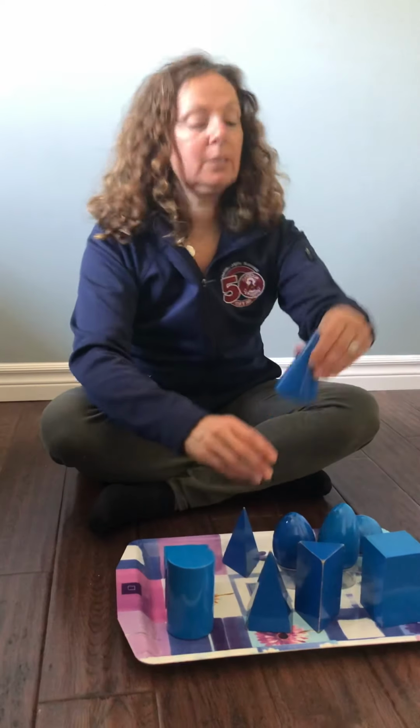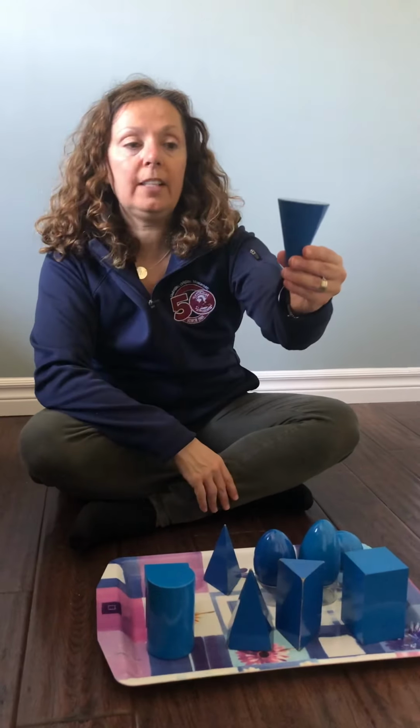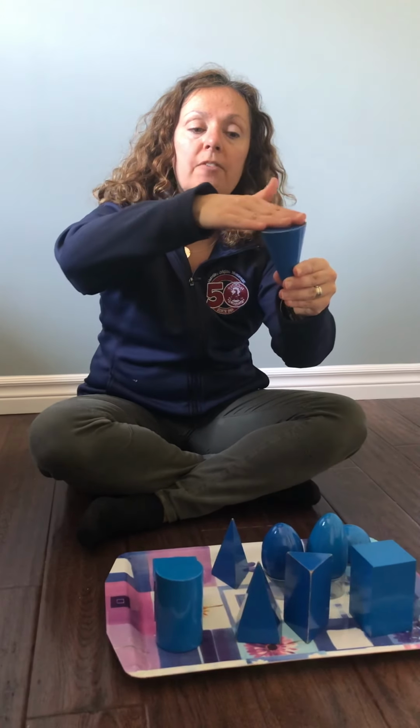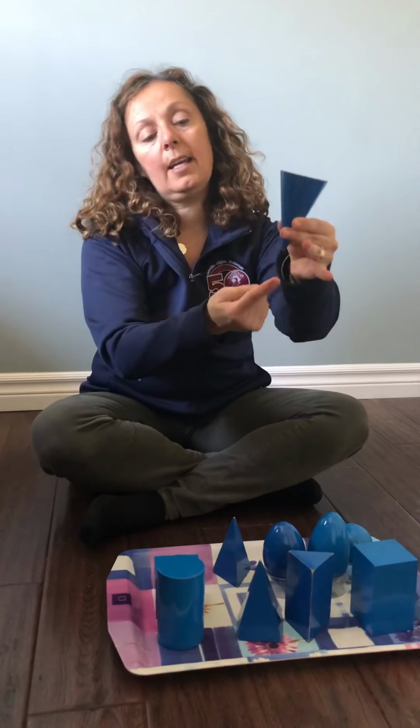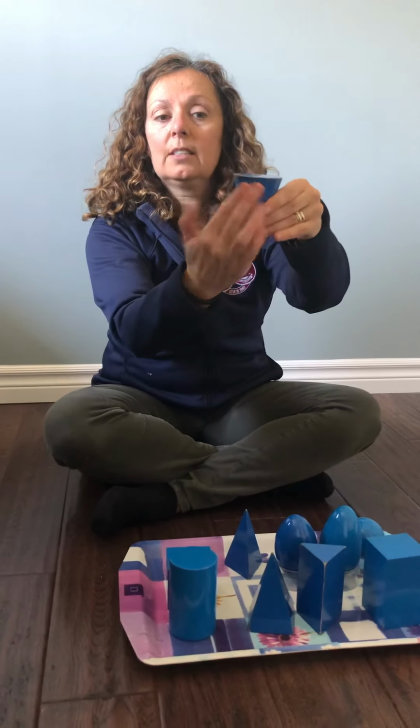Let's do this one. This one's a cone. Let's count the faces. Remember, a face is a flat surface, so a cone has one face. And it has a vertex. Here it is. This is not considered a face because it's curved.